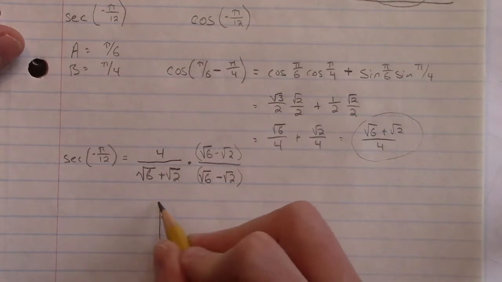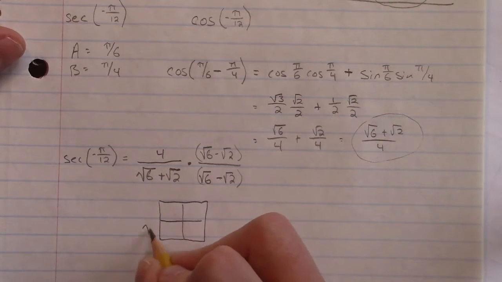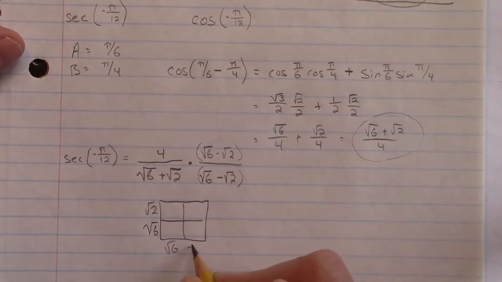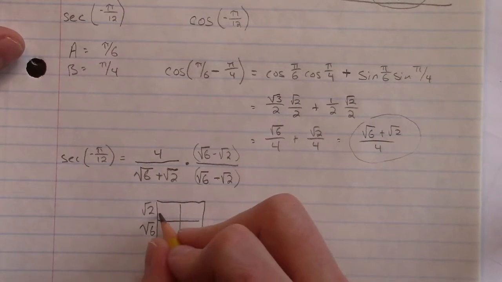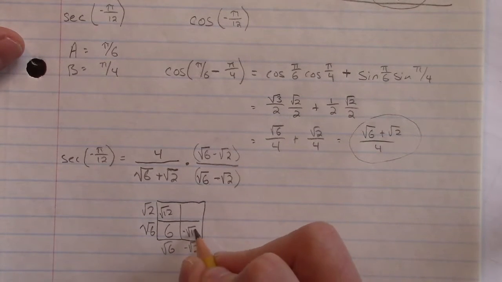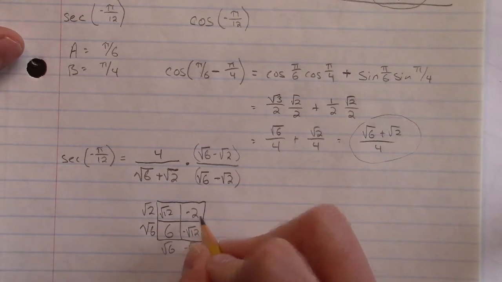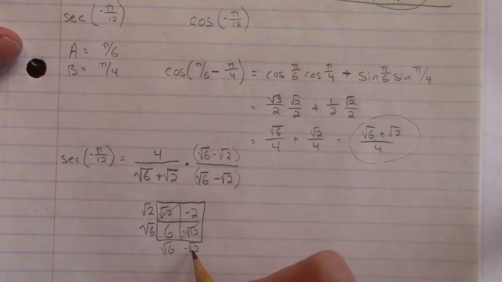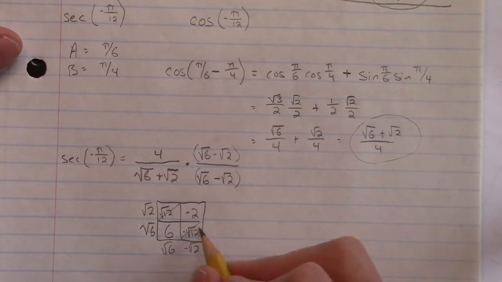I can demonstrate that with a little box here. This is what that looks like. Square root of 6, square root of 2, that's from this one. Square root of 6, negative square root of 2. So square root of 6 times the square root of 6 is 6. Square root of 6 times the square root of 2 is a positive square root of 12. Square root of 6 times negative square root of 2 is negative root 12. Negative root 2 times root 2 is negative 2. So this one and this one end up canceling. That's why I did the opposite. If this was positive root 2, this would just be two groups of root 12. So I needed this to be negative so that it would cancel out.